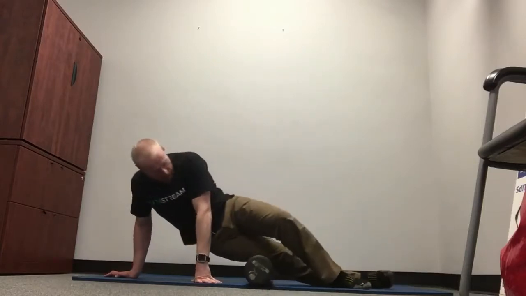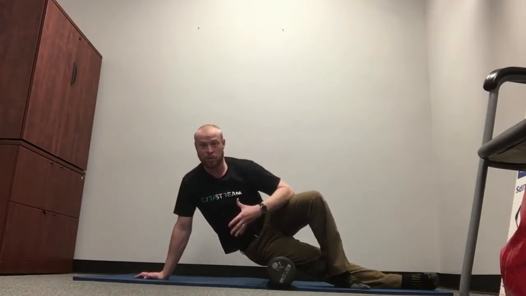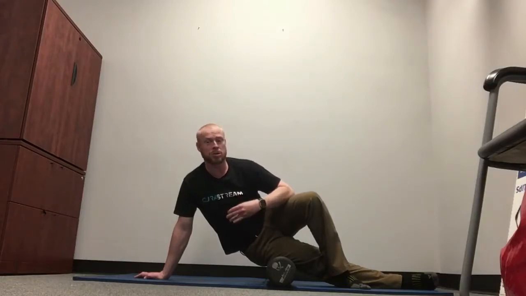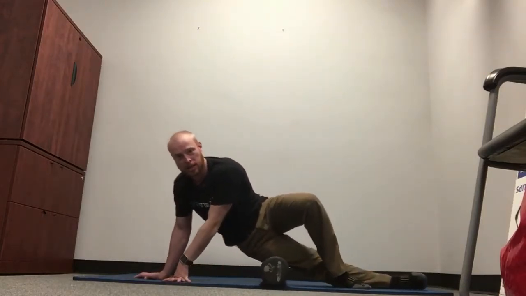Okay, so we're going to roll back and forth. Now, this is going to be a fairly tender spot for most people. So more is not better. What we want to do is start out with 8 to 10 rolls on that IT band. You're going to do both sides. And as it becomes a little bit more comfortable, we're going to increase the amount of time spent on it. If you spend too much time on it, you can cause some intramuscular and intertendon bruising. Not a good thing. Then you've got to ice, then you've got to wait to do it. So less is more for now. Okay, so we're going to roll down to the knee, up to the hip.